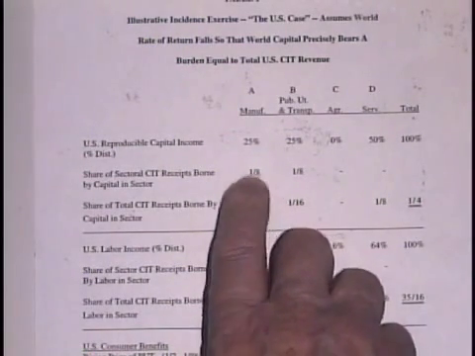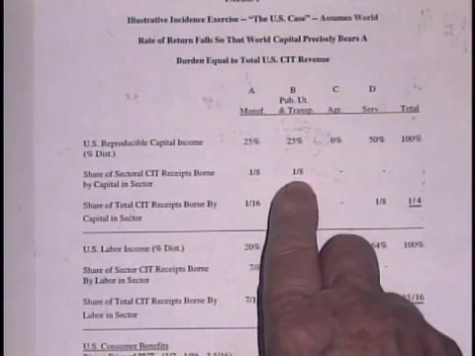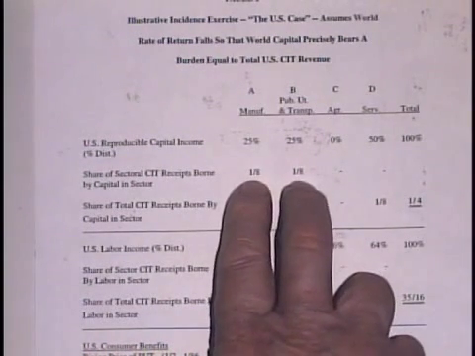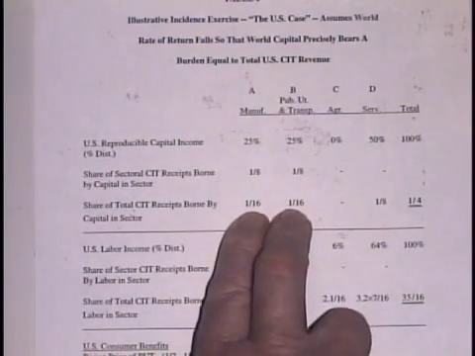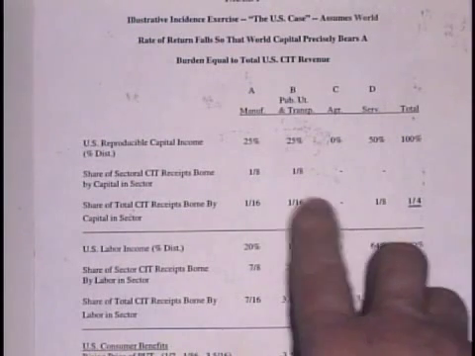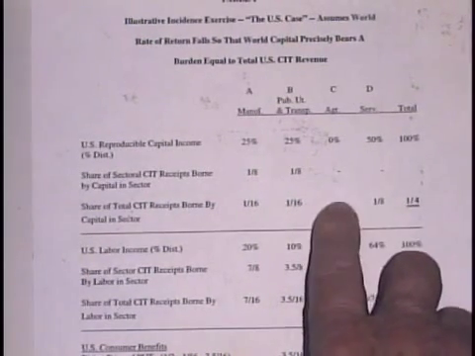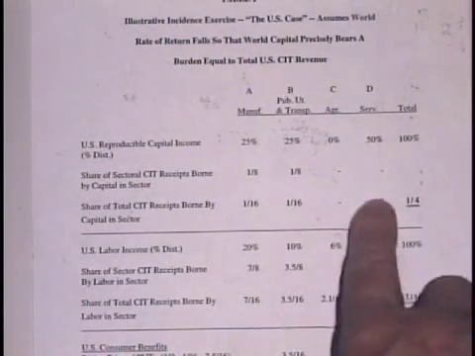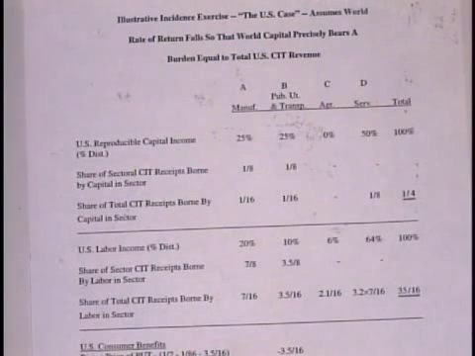So 1/8 of the burden is borne by capital in manufacturing, and another 1/8 is borne by capital in public utilities and transport within the United States. And 1/8 of the receipts in the sector is 1/16 of the total corporate capital receipts. And then we don't have reproducible capital in agriculture, so reproducible capital in services is bearing the rest. So over the whole U.S. economy, 1/4 of the burden of the tax is borne.